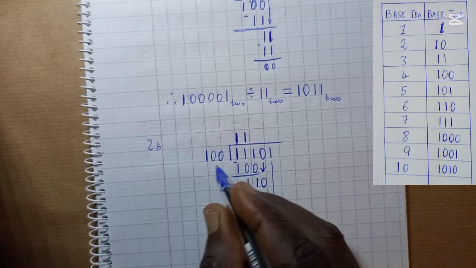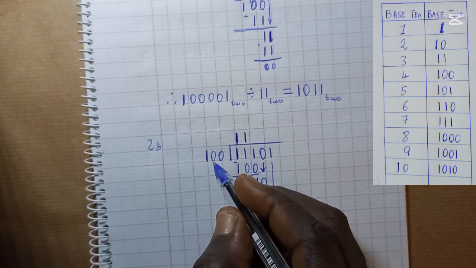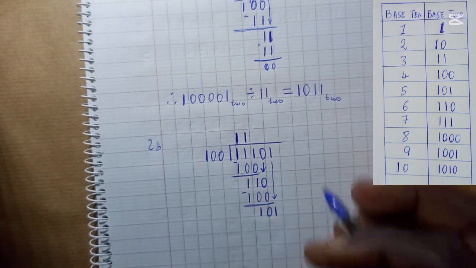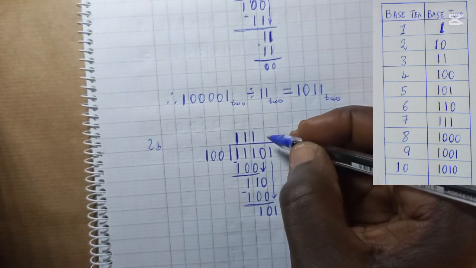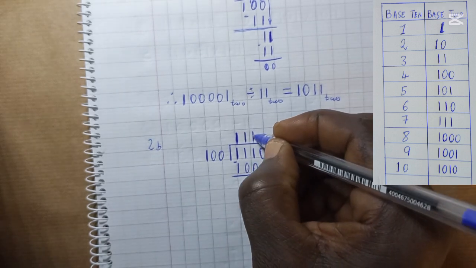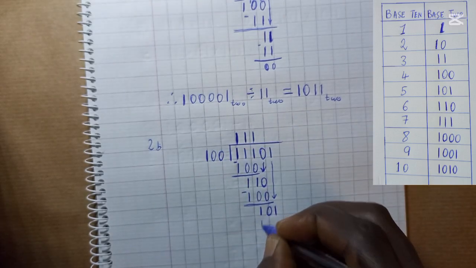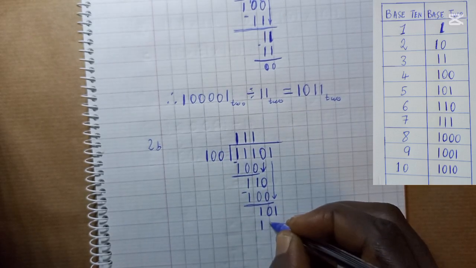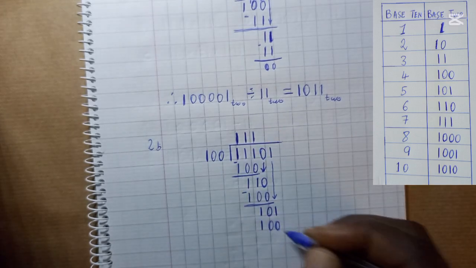So 101 divided by 100. 101 in binary is equivalent to 5 in base 10, and this is 4. How many times can we get 4 in 5? Is once. Now 1 times 100, that will give us 100. 1 times 100 will give us 100.